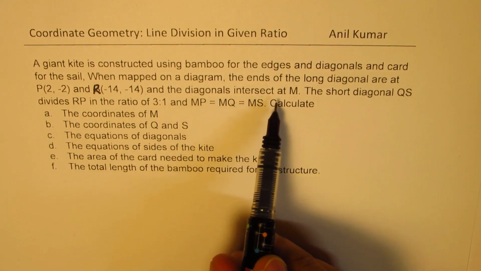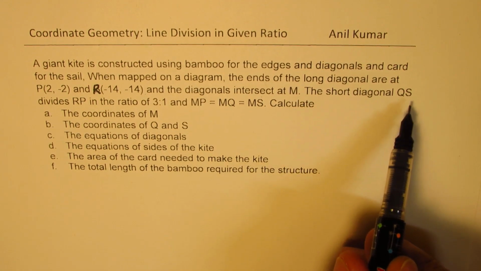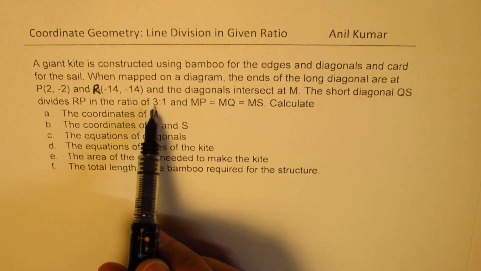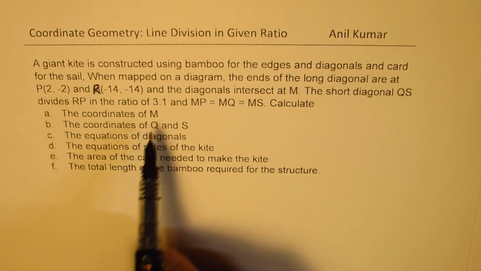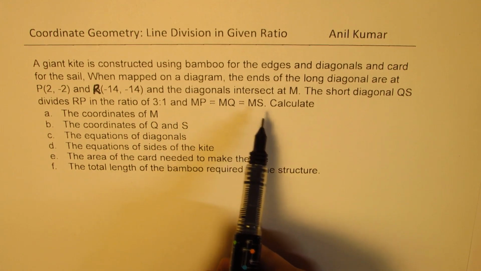The diagonals intersect at M. The short diagonal QS divides RP in the ratio of 3:1, so that is R and P. And MP equals MQ equals MS.